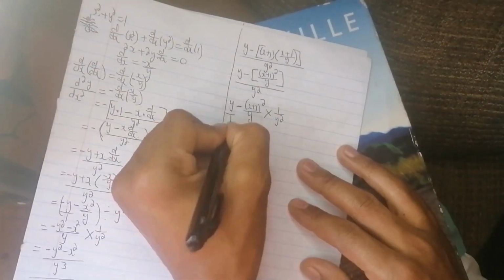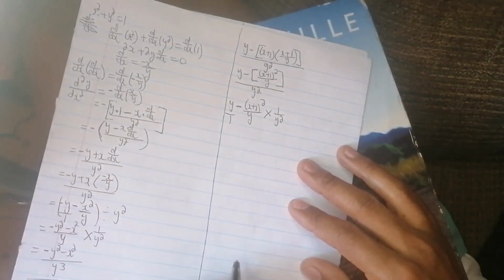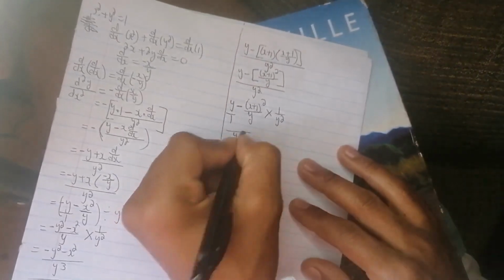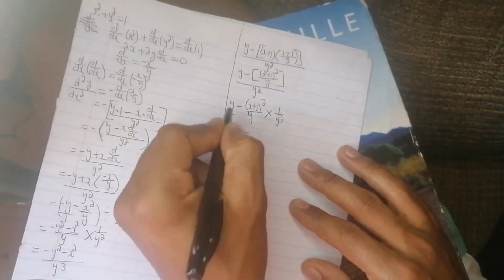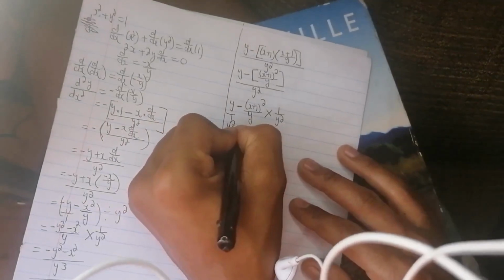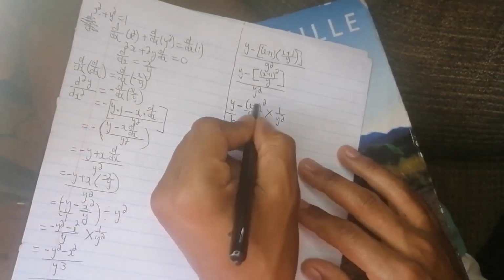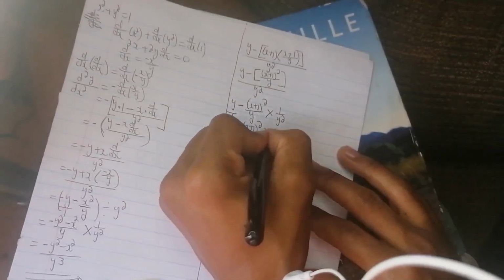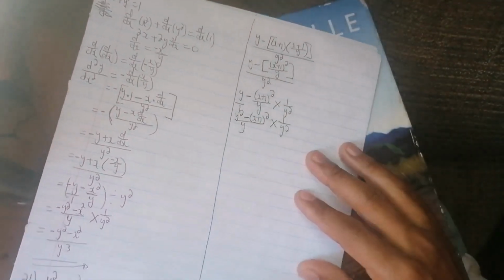Okay, that's fine. I can deal with this first. Y times y is y squared, minus this into this goes once, multiplied by 1 over y squared.